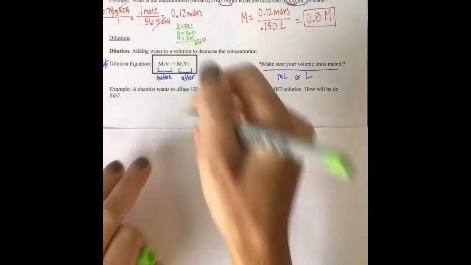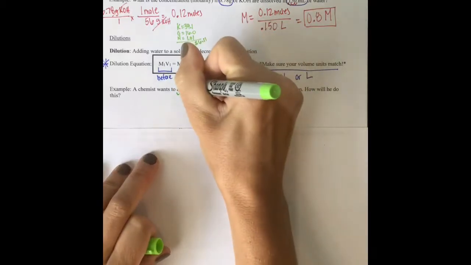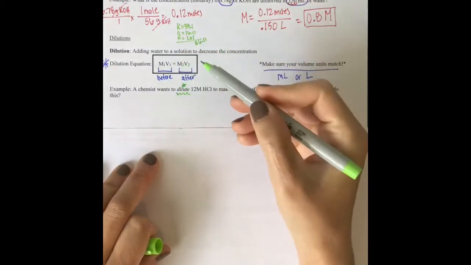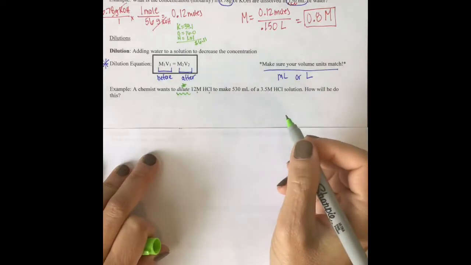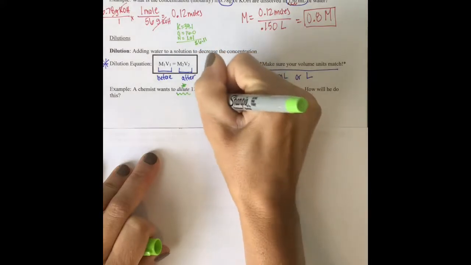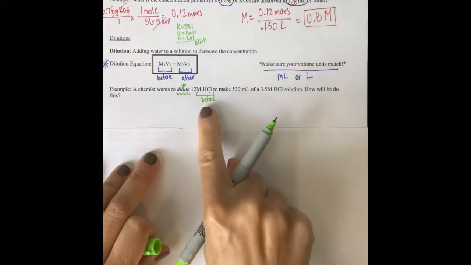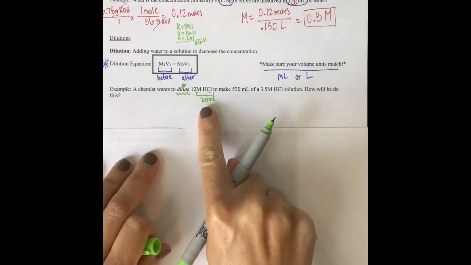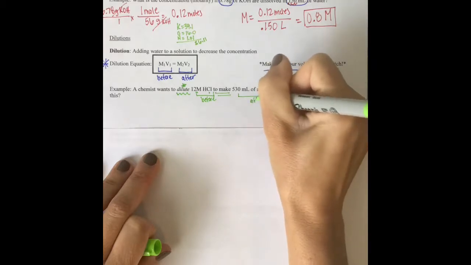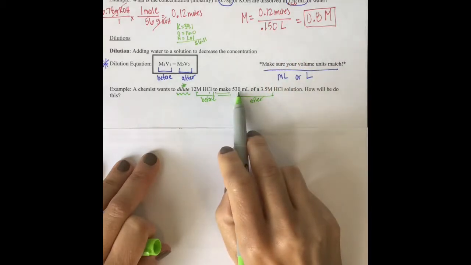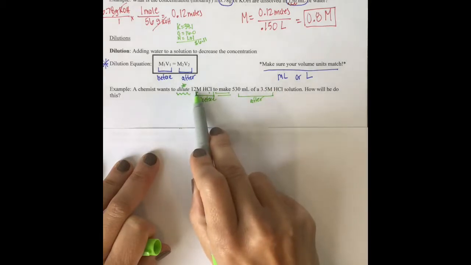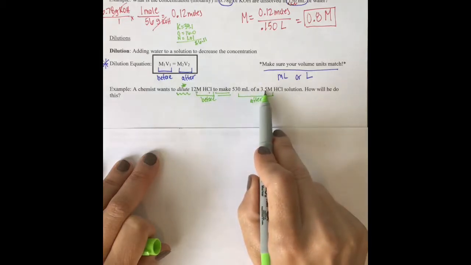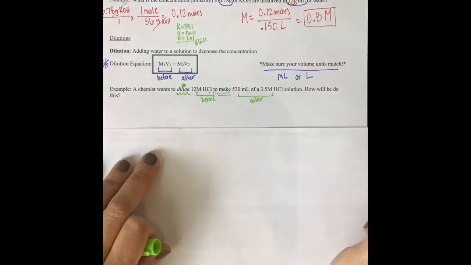It says a chemist wants to dilute. That should be a key word in your brain for jumping to this equation. 12 molar hydrochloric acid. This is our before. He starts with 12 molar hydrochloric acid and he wants to make 530 milliliters of a 3.5 molar solution. You can see he's going from a concentrated solution to a more diluted solution. How will he do this?